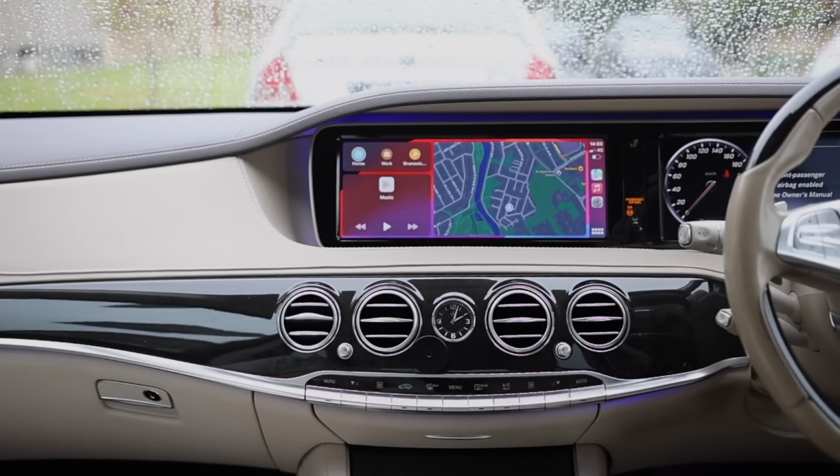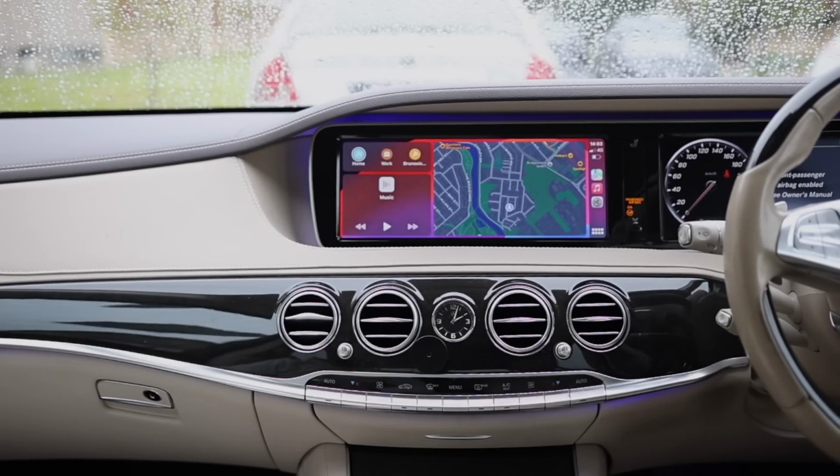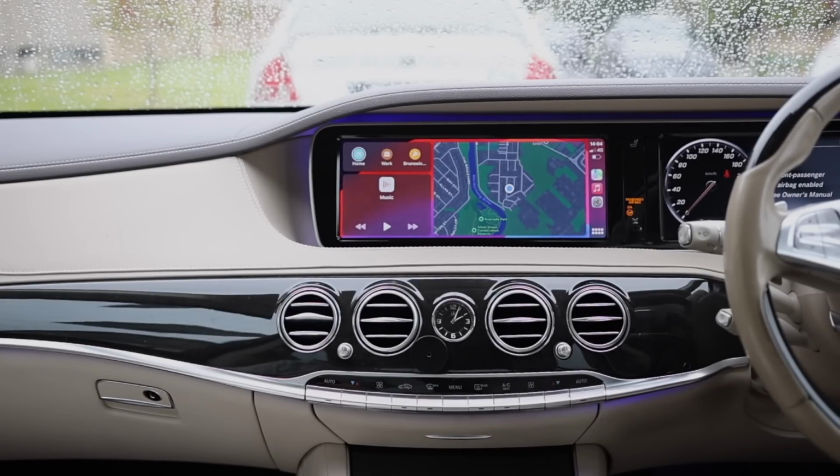Now, coming on to the communication part of CarPlay, CarPlay can allow you to make and receive calls completely hands-free. So you can either say, "Hey Siri, call this person," and it's going to make the call for you, or if someone is calling you, it's going to ask you if you want to answer, and you can say yes or no, and it's going to do the actions consistent with your voice command.